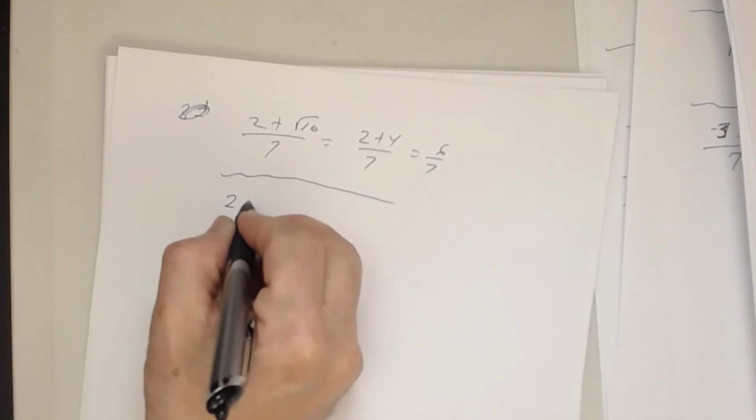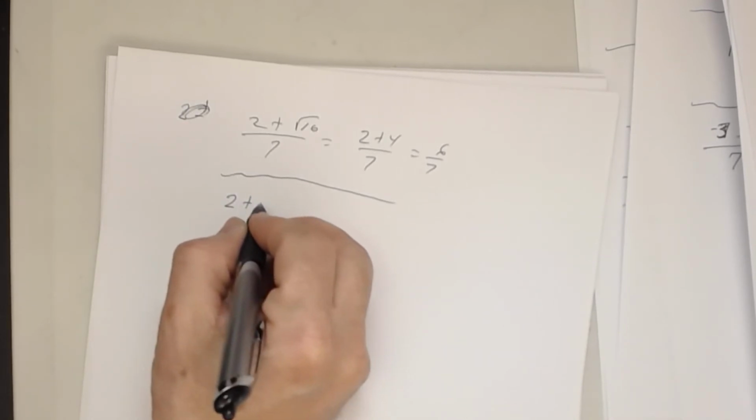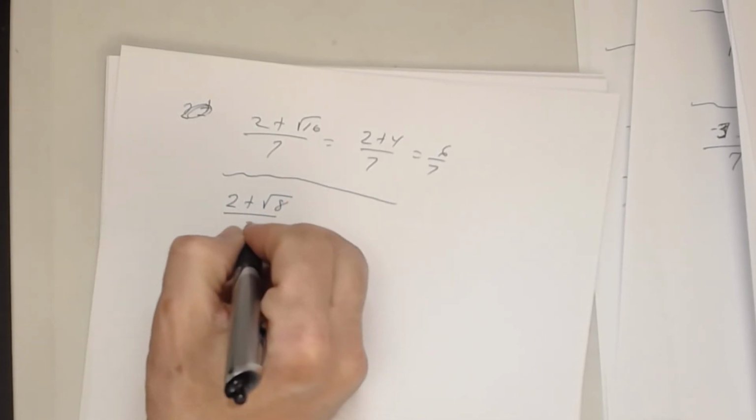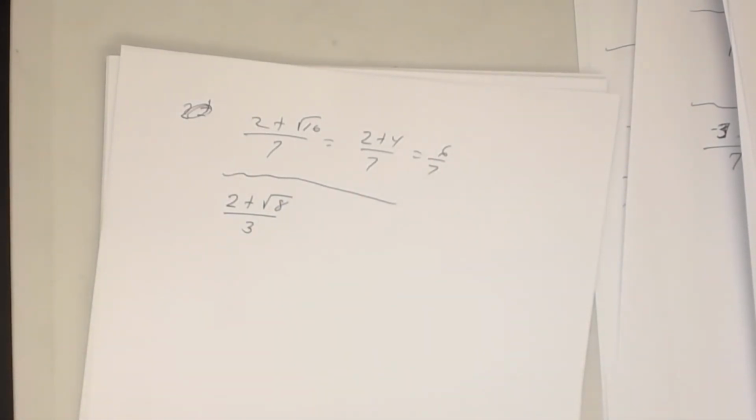Now, what if we have 2 plus the square root of 8 divided by, let's say, 3. Now we're getting to the point where the radicand is not a perfect square. All the ones we had a while ago were what? Perfect squares. But use what you learned before.